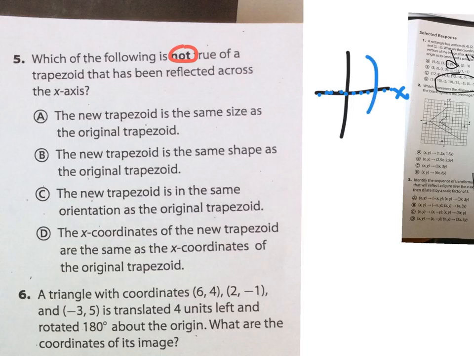So that means if it was up here, it's going to go down. If it's down here, it's going to go up. And when we reflect over the x-axis, remember that if the point was up here to begin with and it ends up down here, the only thing that point changes is the height. So if it only changes the height, that means the y value is going to change. So that's just things I think of right away.